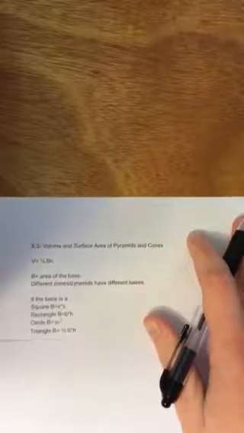So if the base is a square, you find the area doing side squared. If it's a circle, like a cone, you would do just pi r squared. And if it's a rectangle, base times height. And if it's a triangle, 1/2 base times height, okay? So here's all those formulas. You could actually make several different formulas by plugging in each of these B's up here, okay?